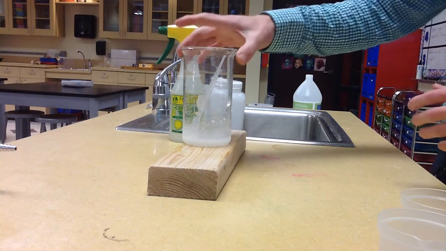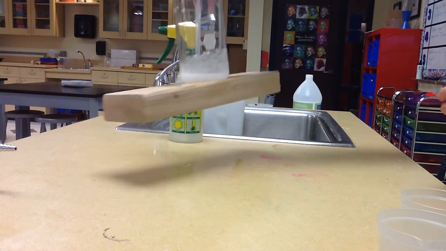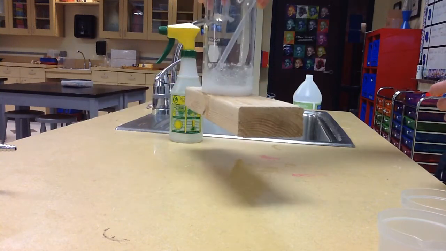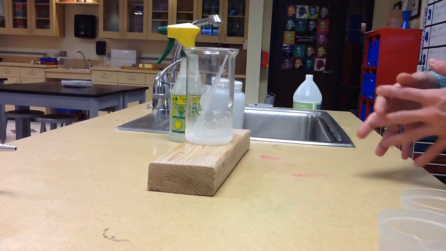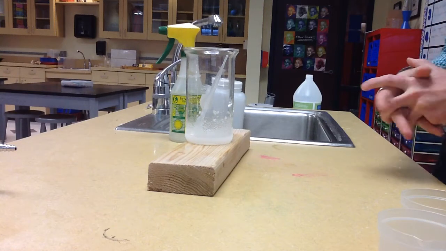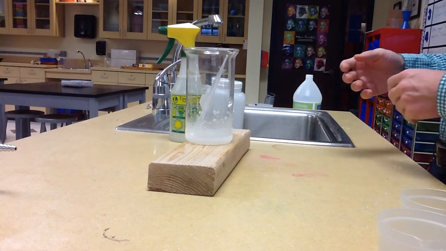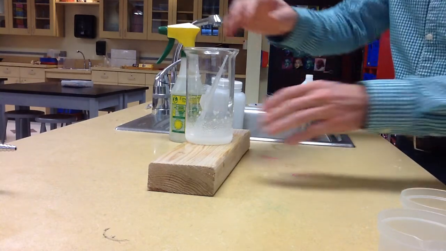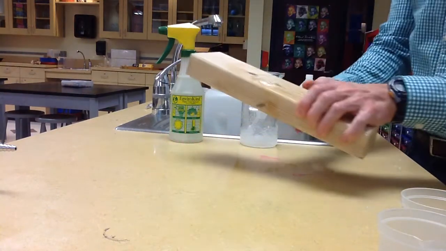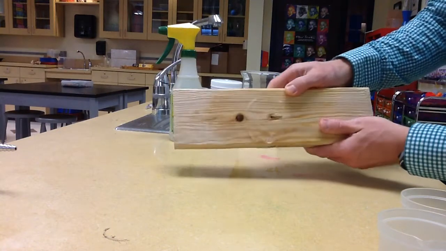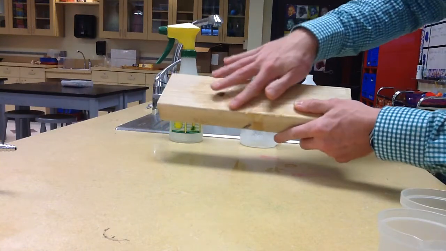Alright, let's go ahead and give it a shot. And there you have it. In just a matter of seconds, we froze our beaker to our block of wood. A really great example of an endothermic reaction, taking in so much heat from the surrounding area that it actually freezes it. In fact, you can see the ice right there on the block of wood.